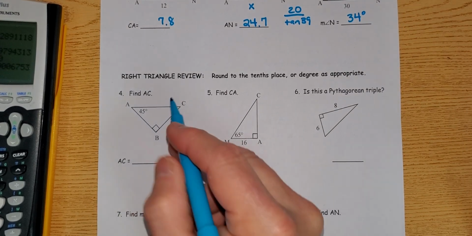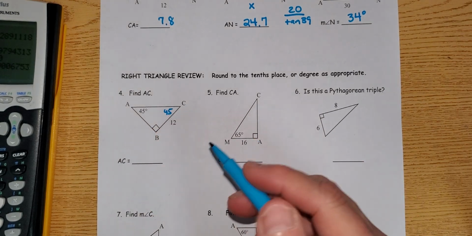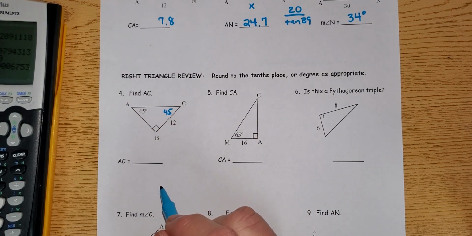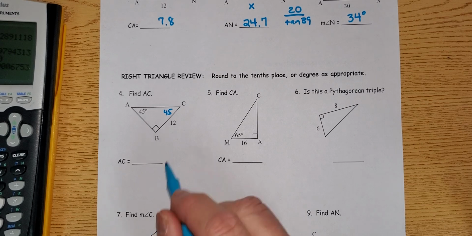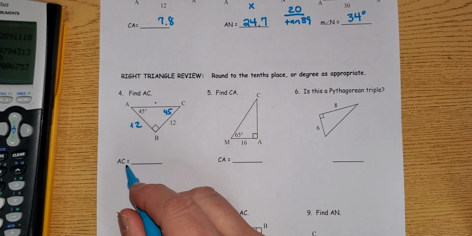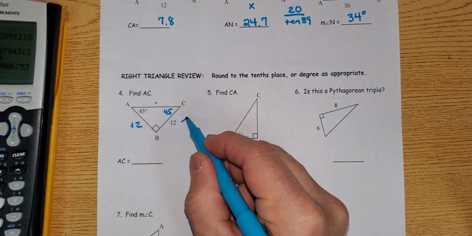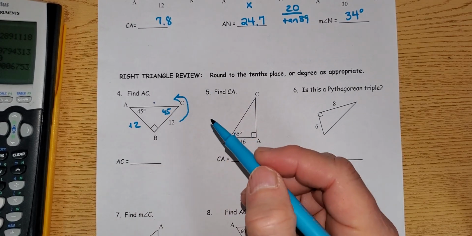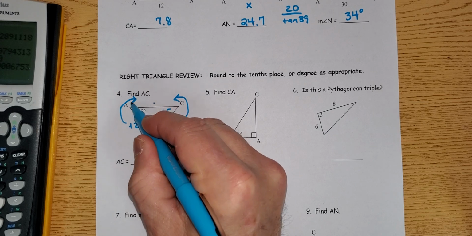Okay, this is 45, that's a 90, so this must be a 45. So remember, you either multiply or divide by radical 2, square root of 2, right? Okay, you know this one's 12, and they want this one, AC. So if you go this way, you're getting bigger, so you multiply by radical 2. Either one, you multiply by radical 2.